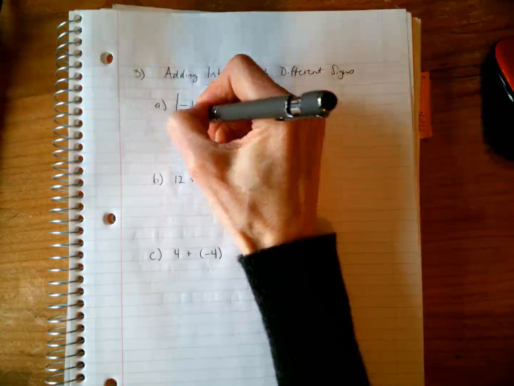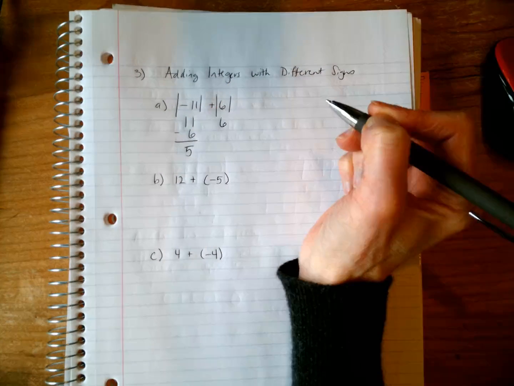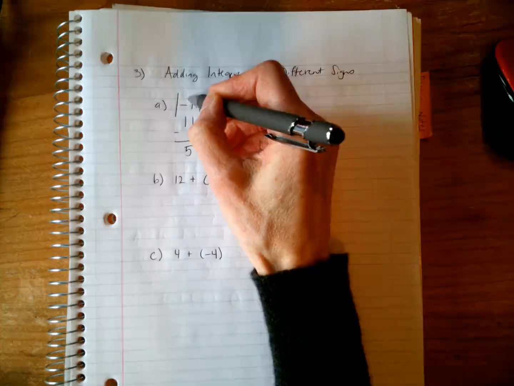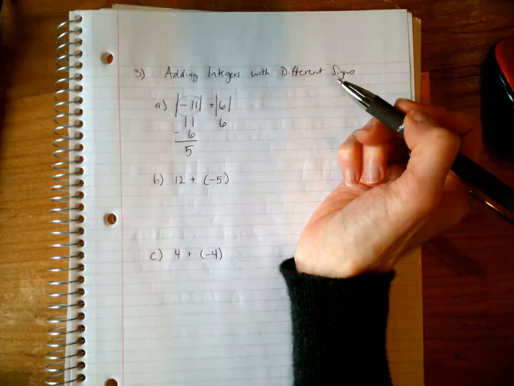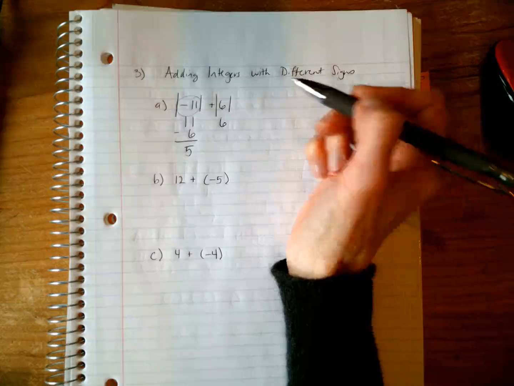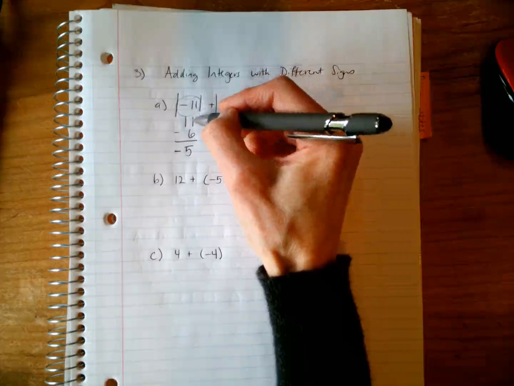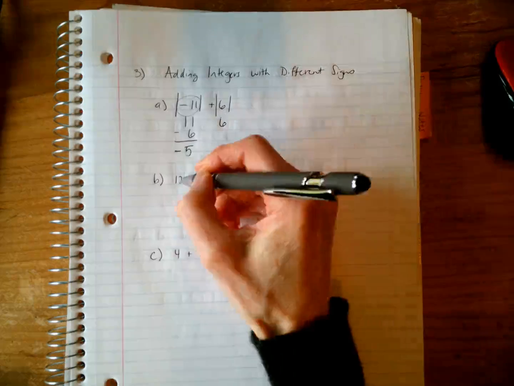So I'm going to subtract the lesser from the greater, and that's going to give me 5. And then I look to see which sign belongs with the integer with the greatest absolute value, and that is a negative. So a negative 5, because the greatest absolute value here was the integer that was negative 11.